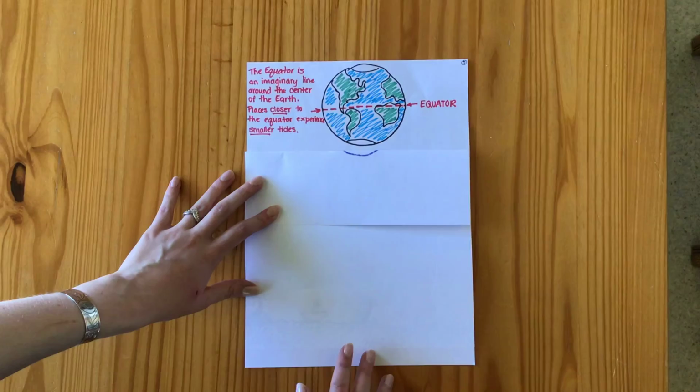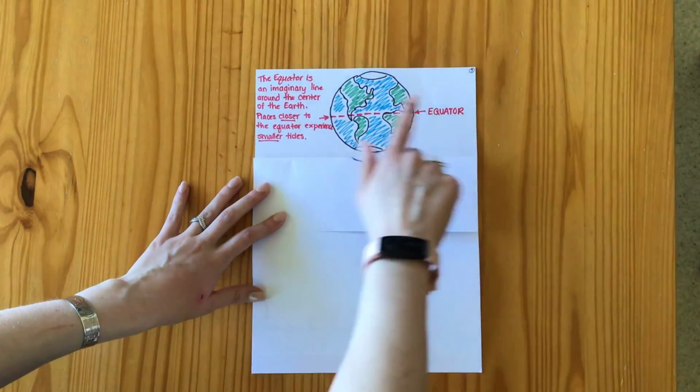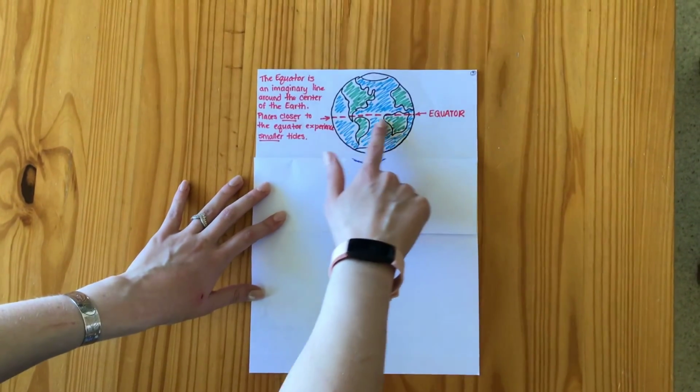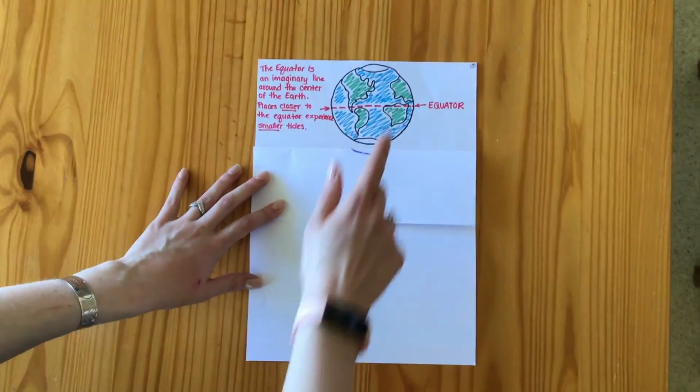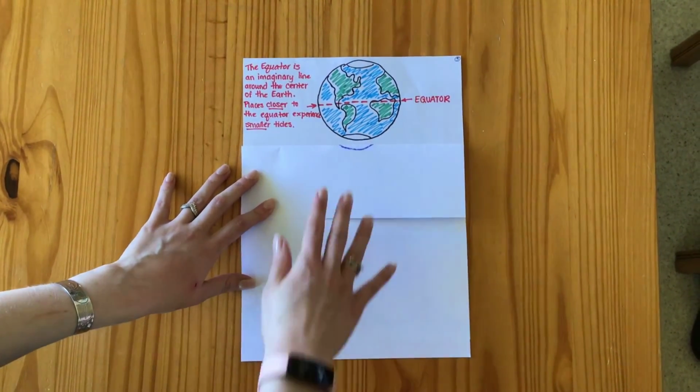So we mentioned that at the Earth's equator, there's less tidal movement than at the Earth's poles. The Earth's equator is almost like, imagine the Earth is wearing a belt. It's an invisible line that goes around the middle of the Earth, and this is where the tidal action is the least.